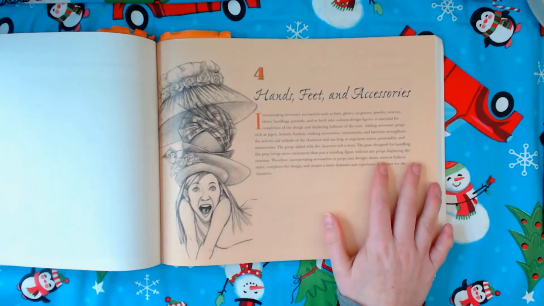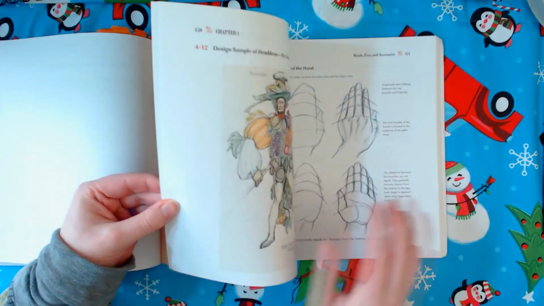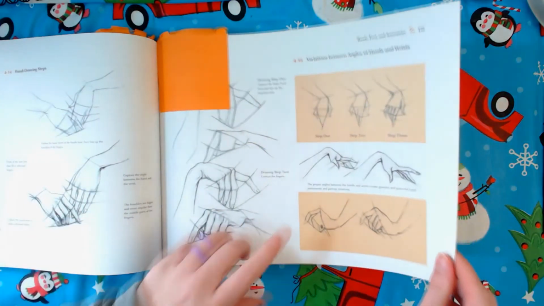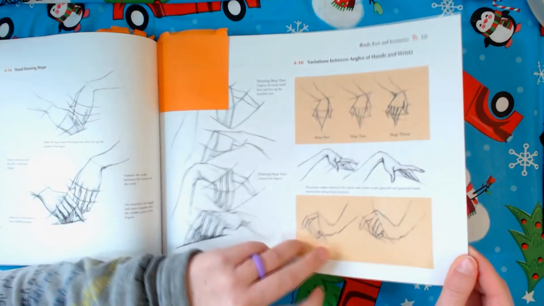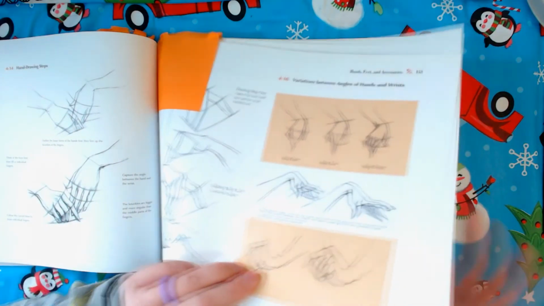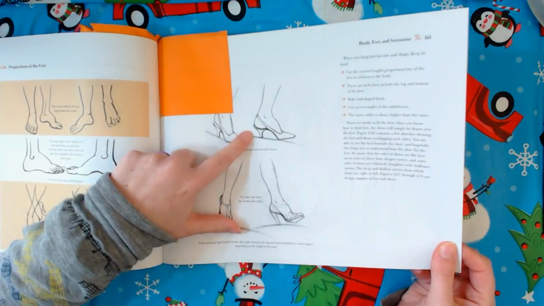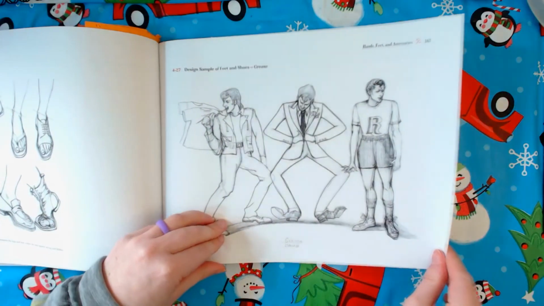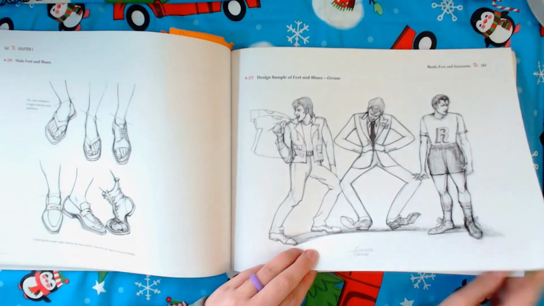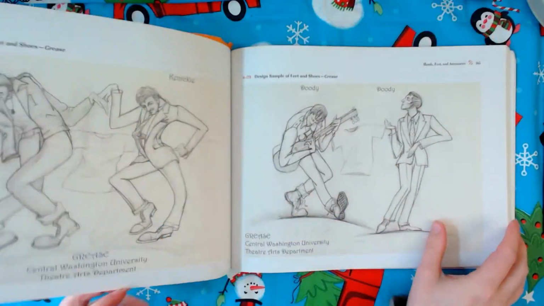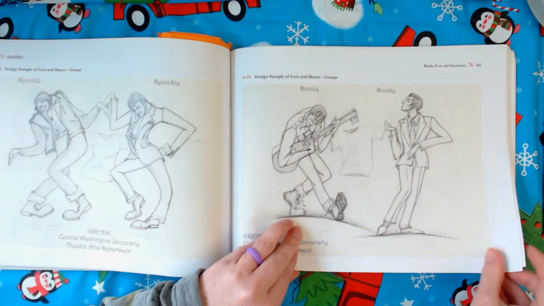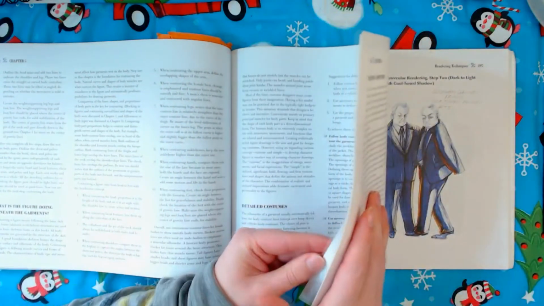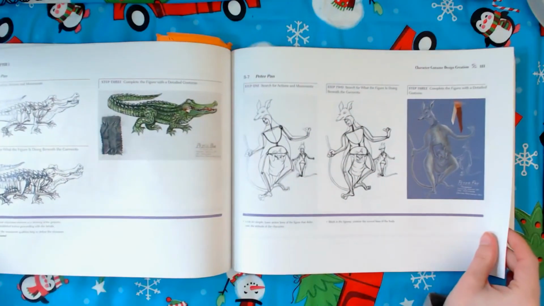And then hands, feet, and accessories. This one's interesting too. You've got a breakdown of hands and having them expressive and holding things, the feet and having shoes. I definitely still need to work on shoes, so I'll be looking at this book to get better at feet and shoes. And there is a lot of text in this book that explains things.